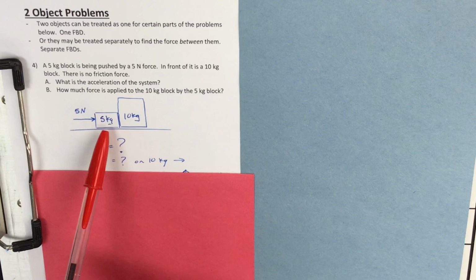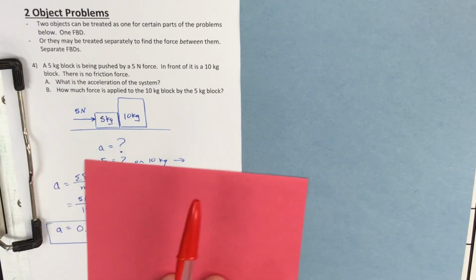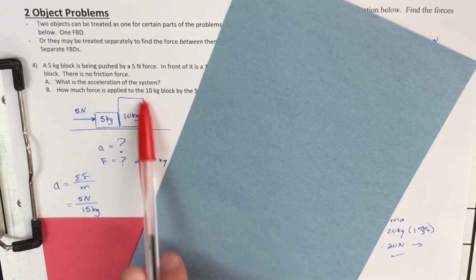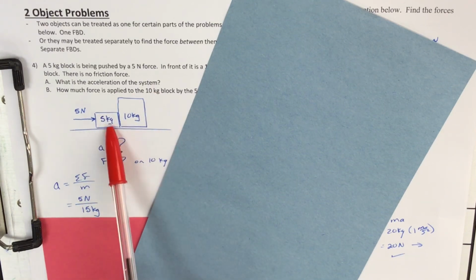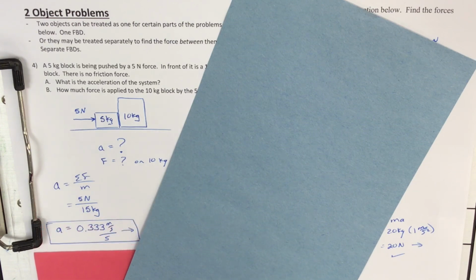So two objects: the 5 pushes the 10, the 10 pushes the 5. Those forces are the same size and opposite. Now, net force is equal to mass times acceleration, so acceleration is net force over mass. The net force is 5 newtons on the system because there is no backward friction force. The system is a 15 kilogram mass, and 5 over 15 is 0.33 meters per second every second.